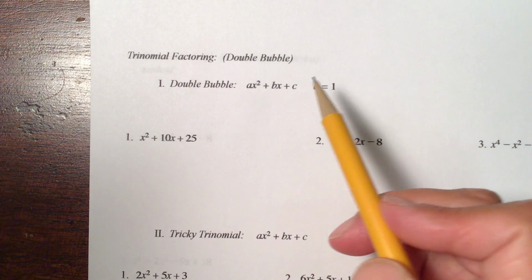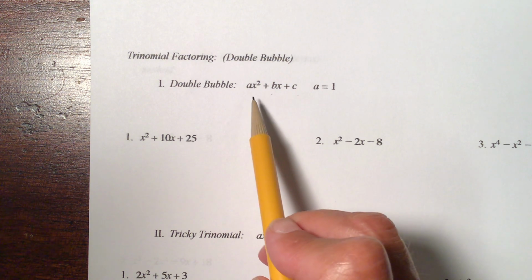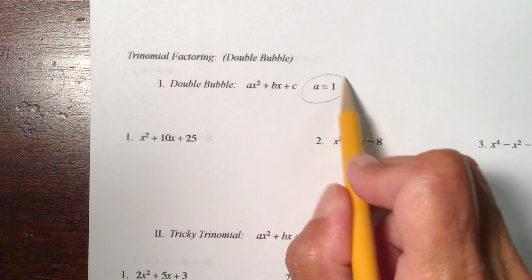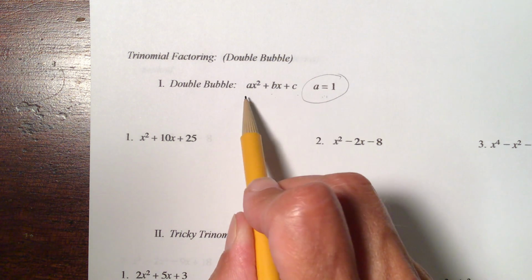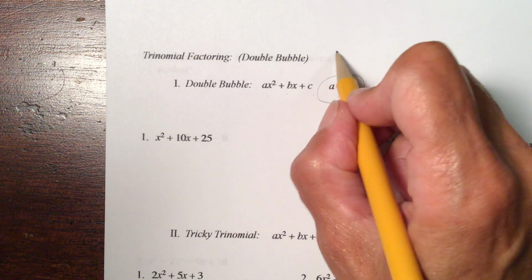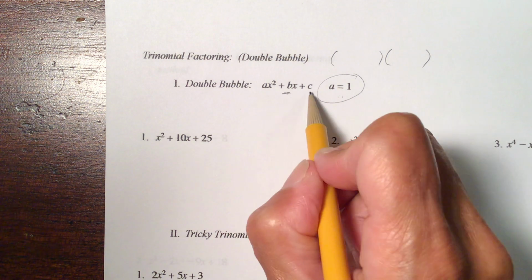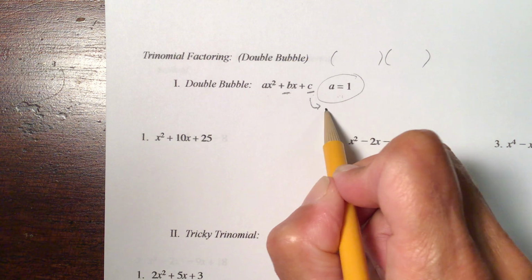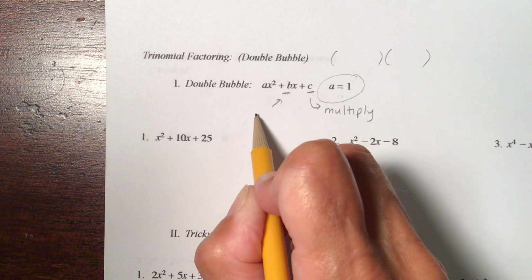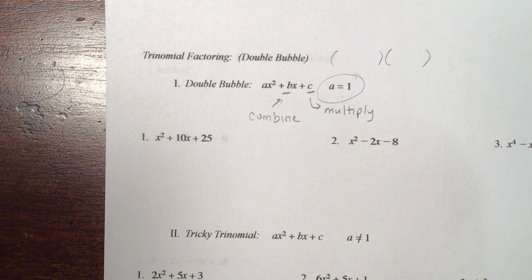So how to recognize when you're going to be doing trinomial factoring is when you have three terms in the form of ax squared plus bx plus c. And the first method we're going to review is when our lead term, our a value, is 1. Okay. So basically we're going to set up two parentheses, right? Always bring down the x, but we're always going to look for two numbers that multiply to c and combine to give you b. And by combine, I mean add or subtract.